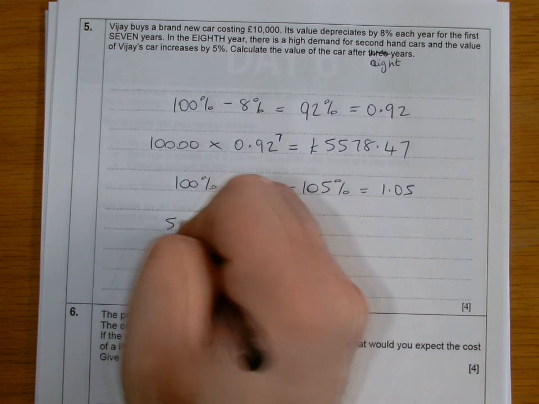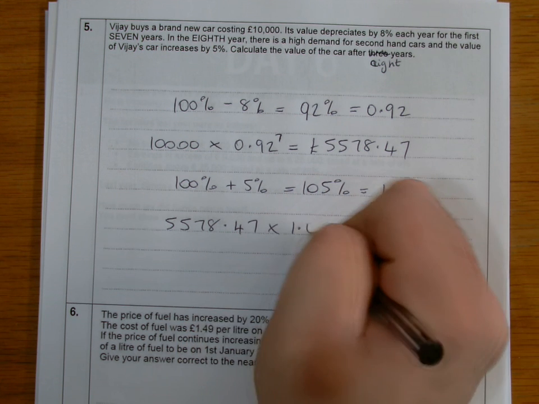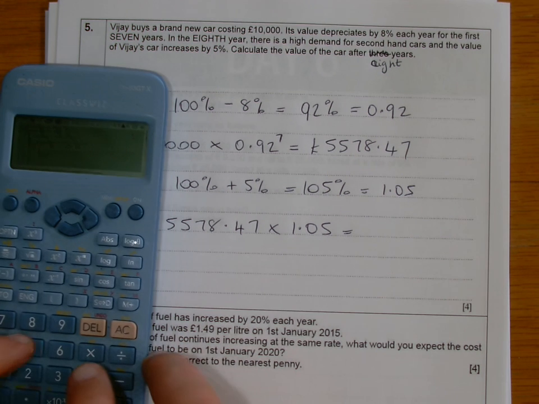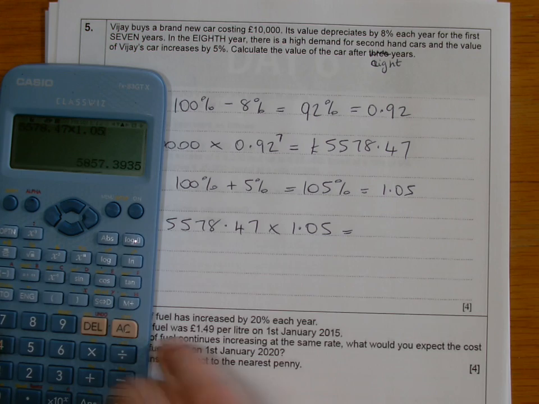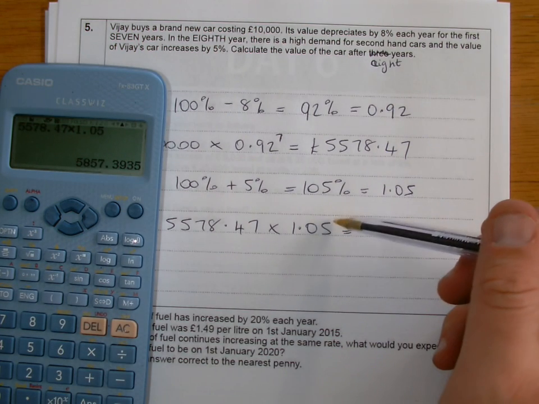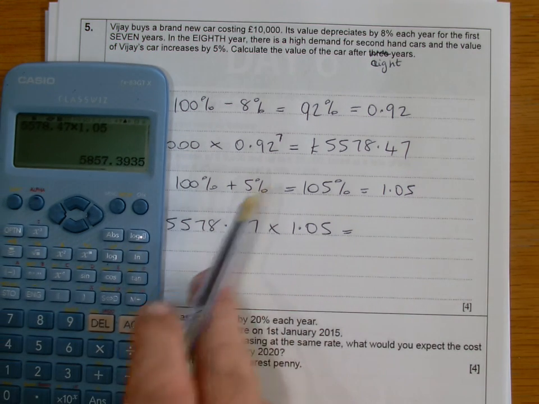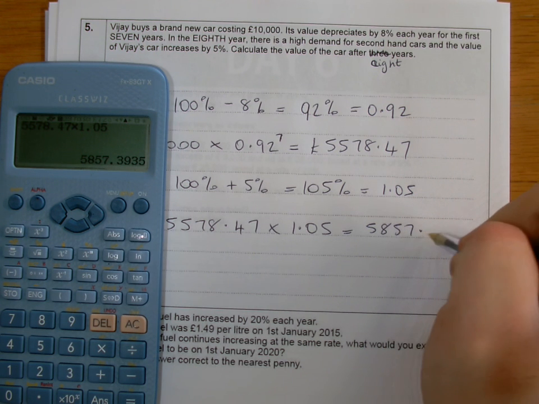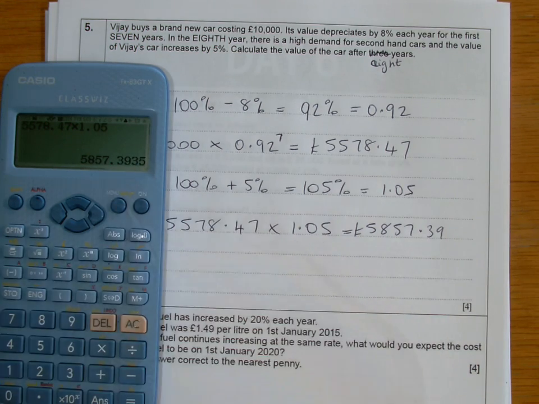So all I've got to do then is take that 5578.47 and multiply it by 1.05. Okay, so if I do that, I will then get my answer. Notice this time, because it's only for the 8th year, so it's only for 1 year, I could put power 1 there if I want to, or just leave it, because leaving it is still the same as power 1, and I get 5857.39. When I chop off those last 2 digits, that's the price I've got there.